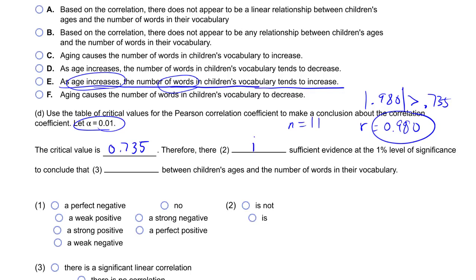So there is sufficient evidence at the 1% level of significance to conclude that, as we've seen, there's a strong positive correlation between children's ages and the number of words in their vocabulary.